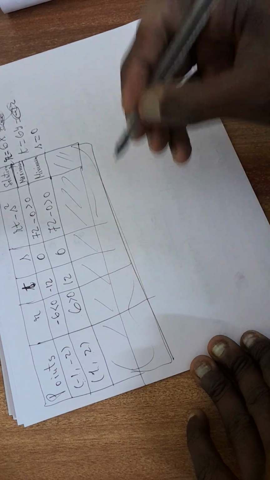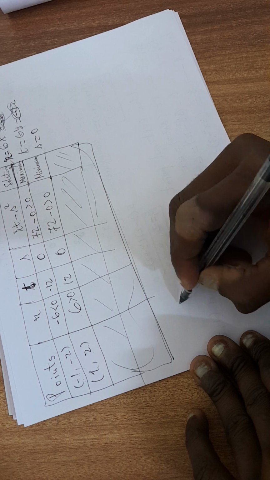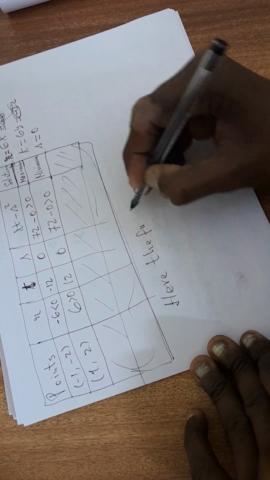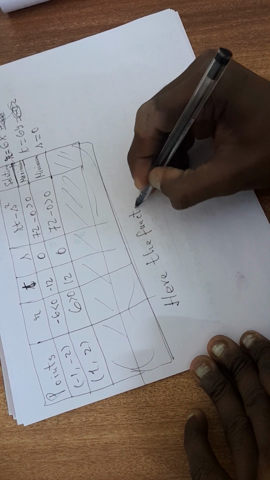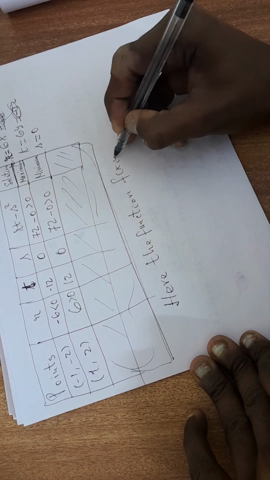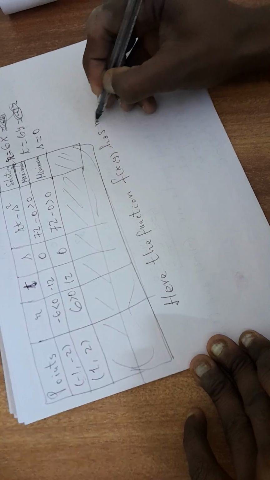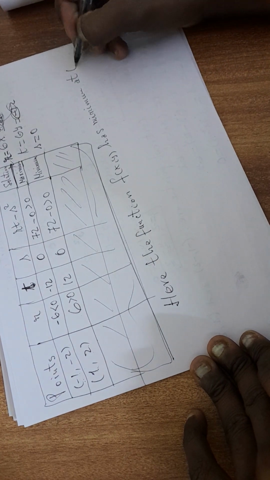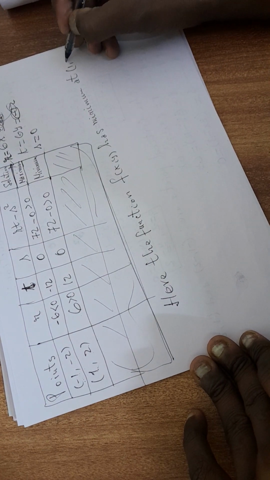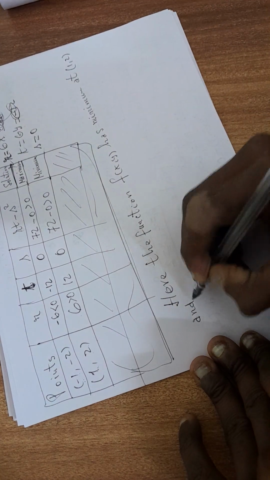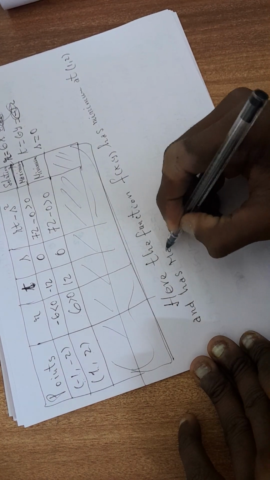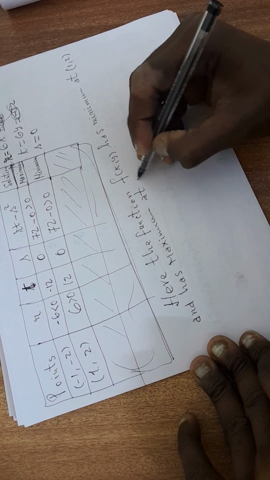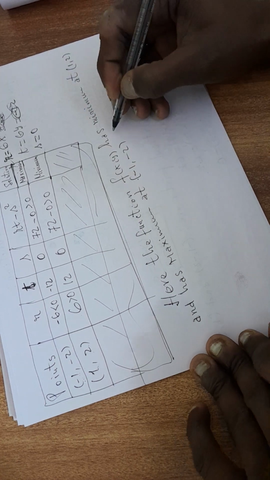Then you will write here the function f(x,y) has minimum at, what is the point that this function is minimum? It has minimum at 1 and 2, and has maximum at -1 and -2.